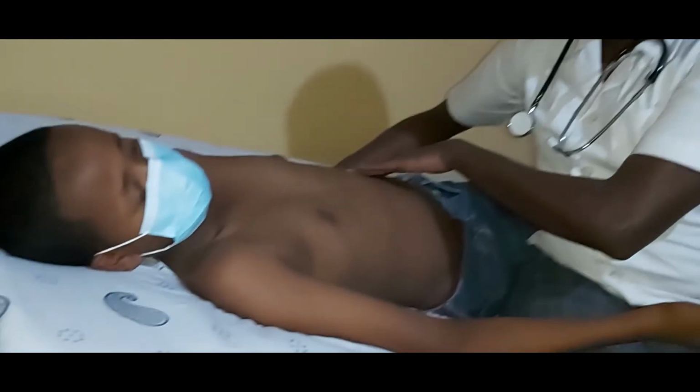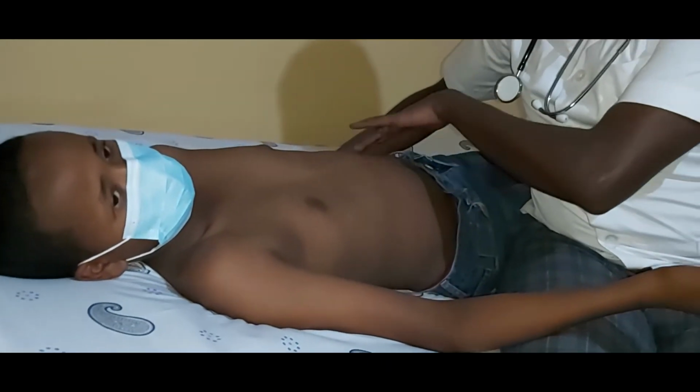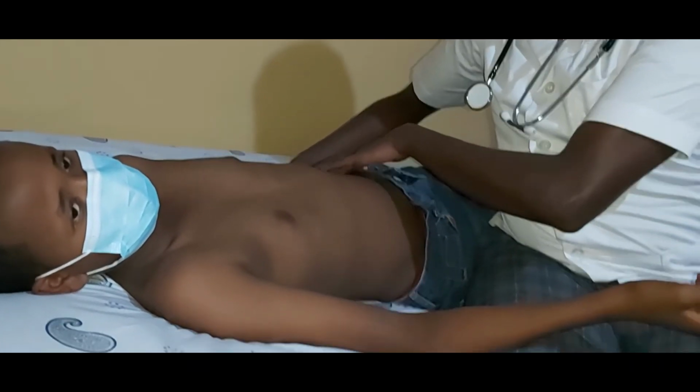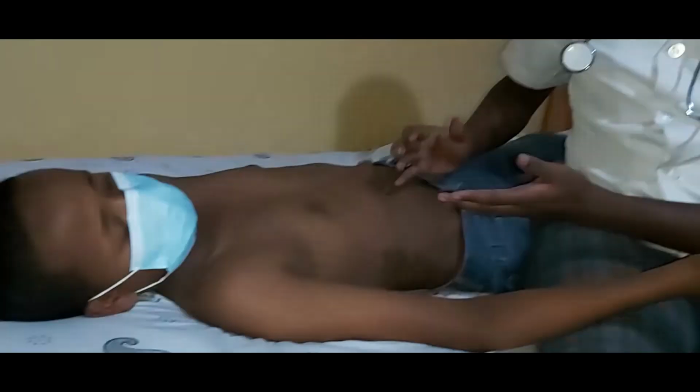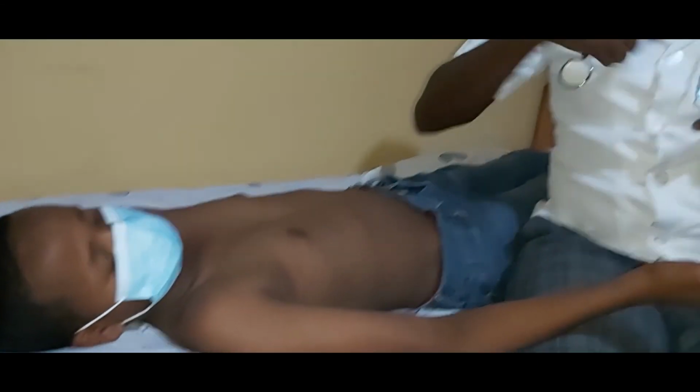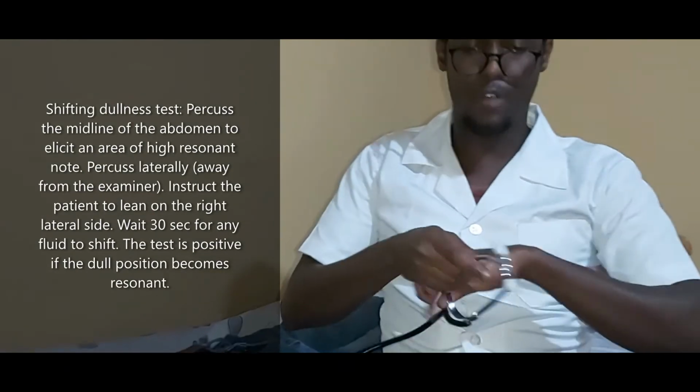So I'm not feeling any large size of splenomegaly. Okay, so now what we are going to do is the second part, measuring the size of the liver.